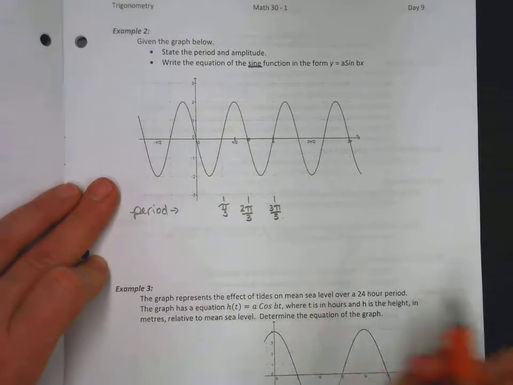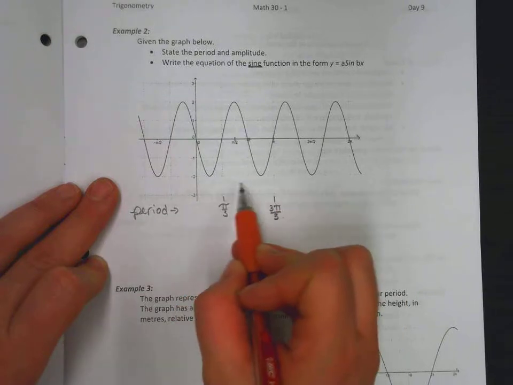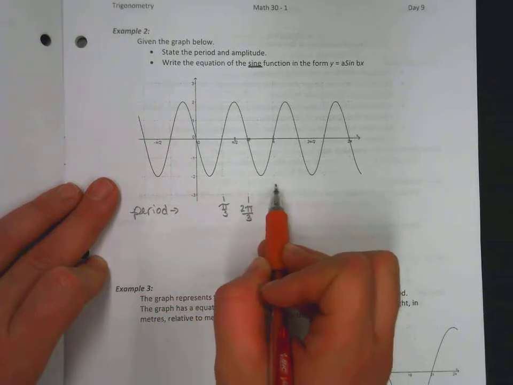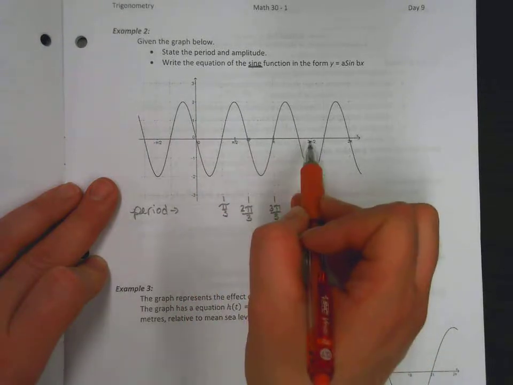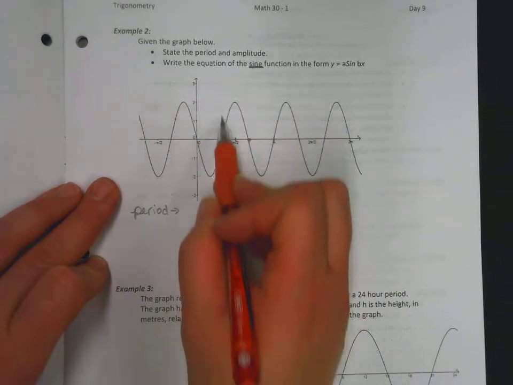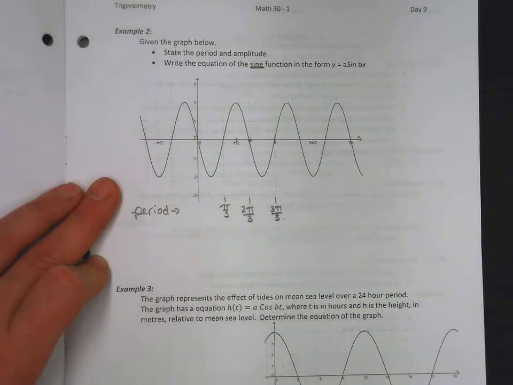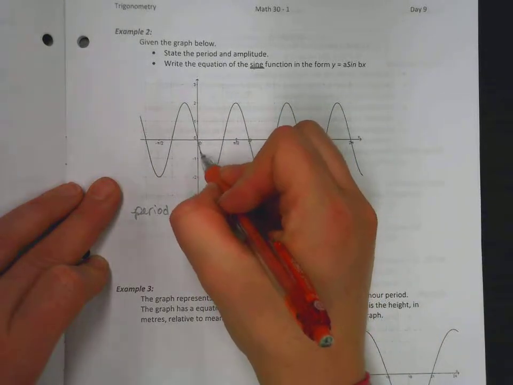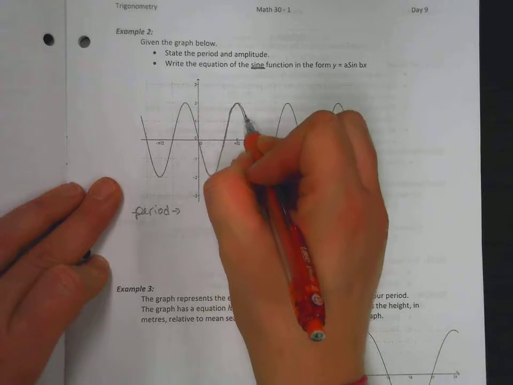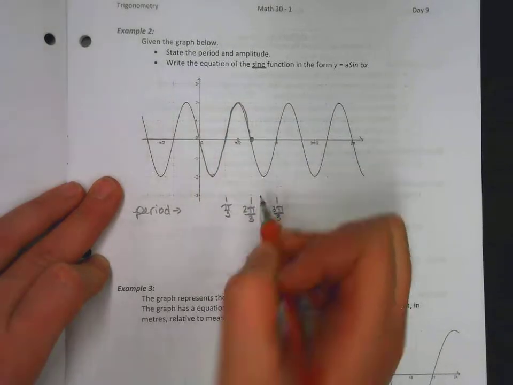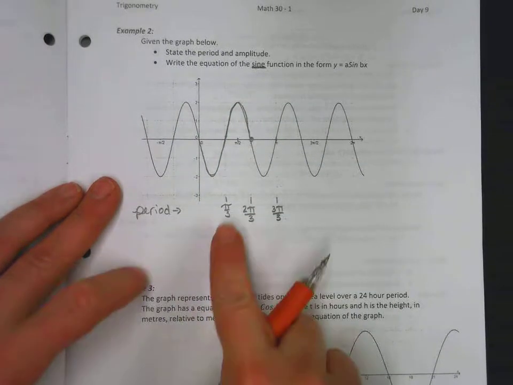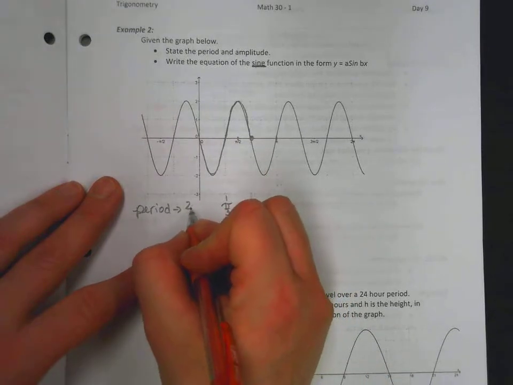Depending on how many increment values you have between 0 and pi, that is your scale of the graph. So even though this says half a pi, that's not really helping me much. I want to look at the scale of this, right? Because I need to figure out one cycle, and one cycle ends up on one of these lines. So my period is 2 pi over 3.